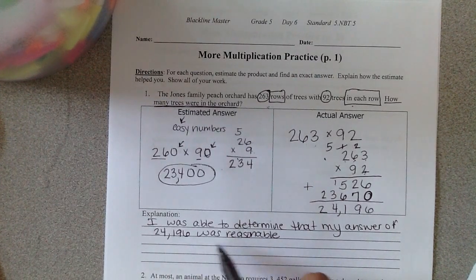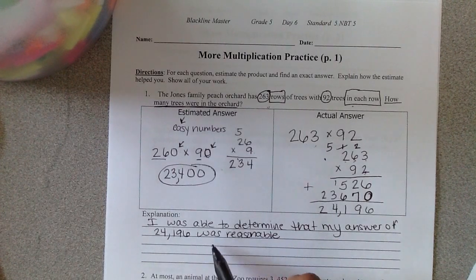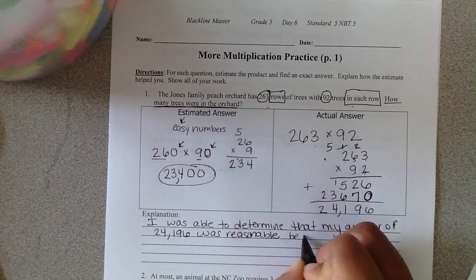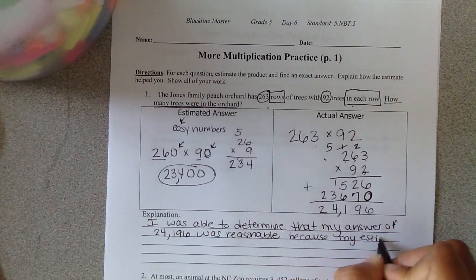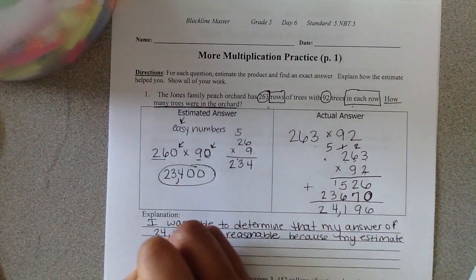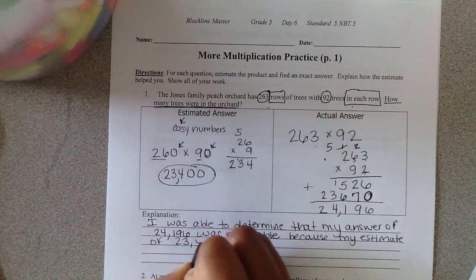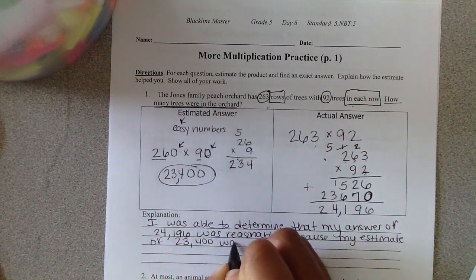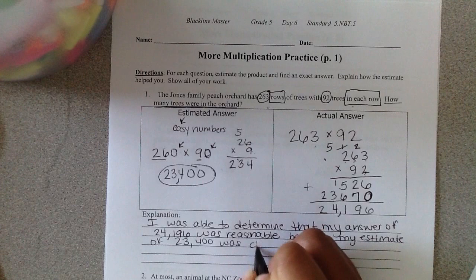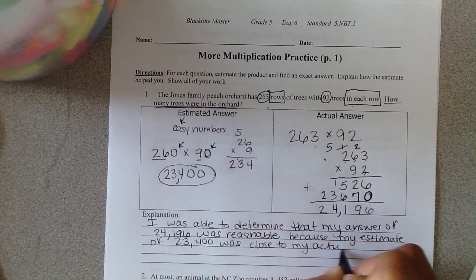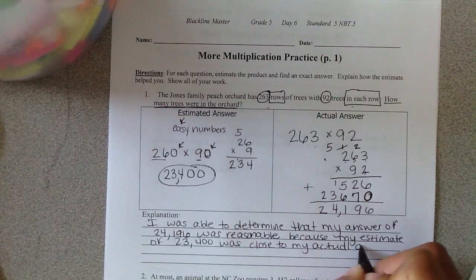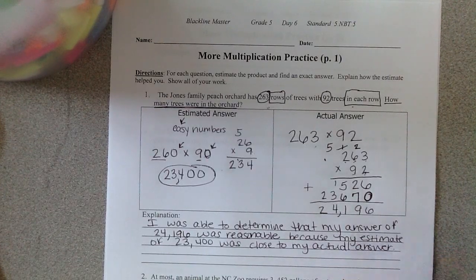Well, it is. So I was able to determine that my answer of 24,196 was reasonable because my estimate of 23,400 was close to my actual answer. Okay.